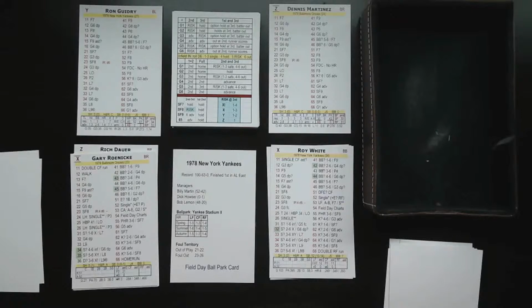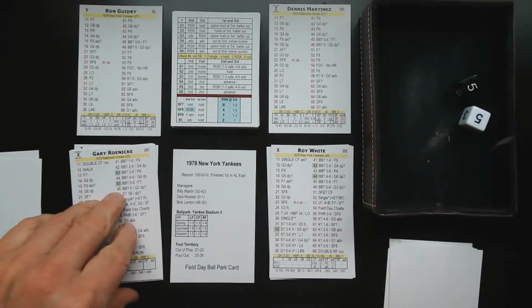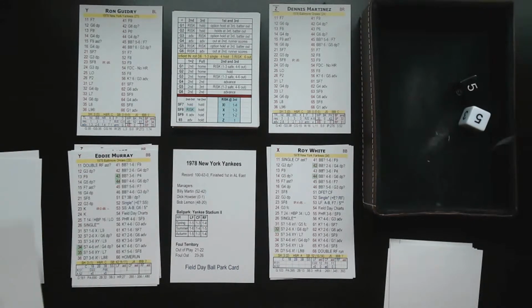Jackson and Rivers exchanging words out there. It looks like Mickey is ribbing him in a pleasant manner as Gary Roenicke steps up. 55, and that's going to be a potential home run off the pitcher's card. Guidry, though, is a 2, so instead that will be a fly ball to left field. All the way back to the wall. Roy White pulls that in. 2 down.